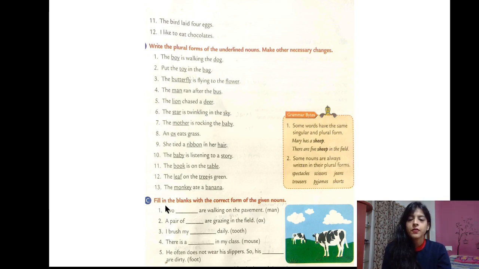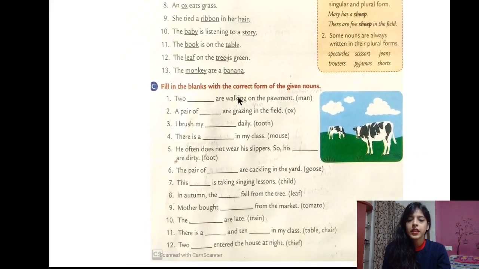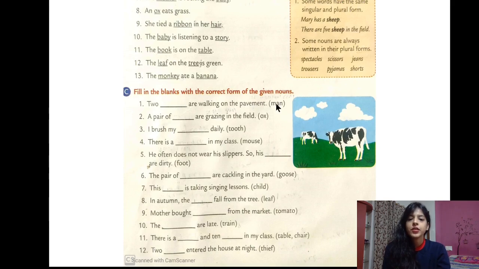C. Fill in the blanks with the correct form of the given noun. So what does that mean? You have to fill in the blanks with the correct form of the nouns. Two men are walking on the pavement. And there's man in the bracket. Can we say two mans are walking on the pavement? I gave you an example, right? You have to turn man into plural because we see two over here, so there is more than one. So what is the plural noun of man? It will be men.